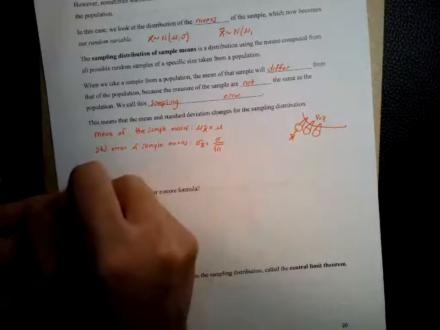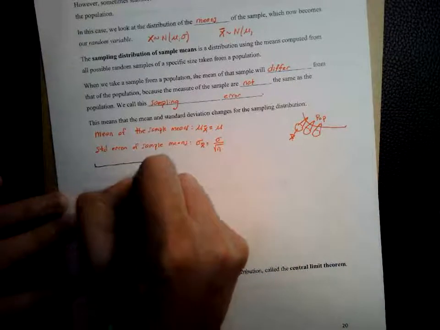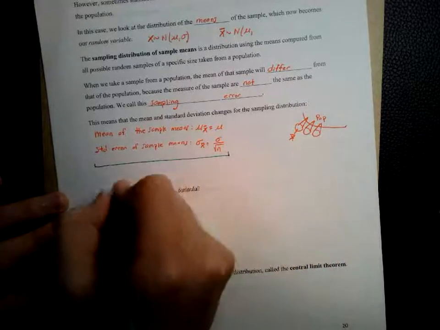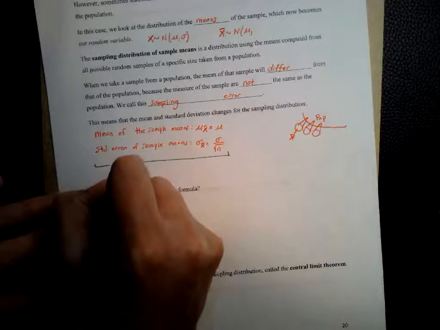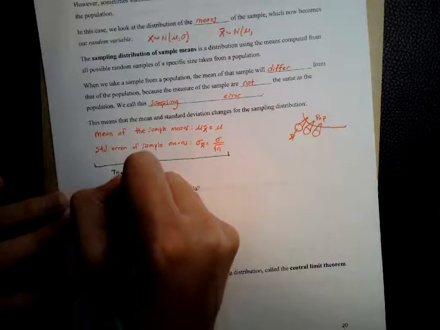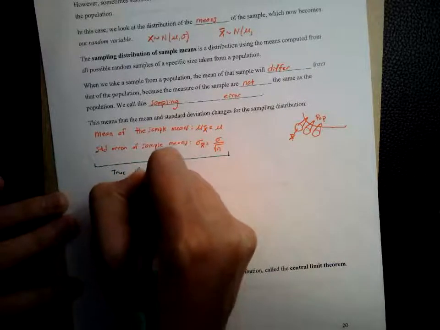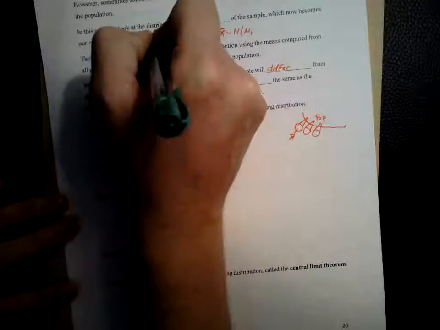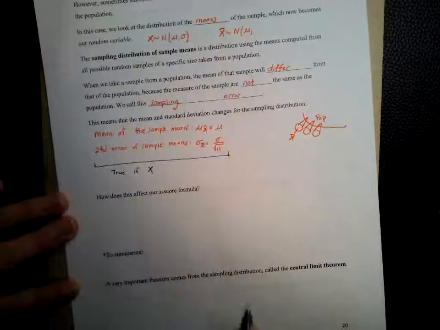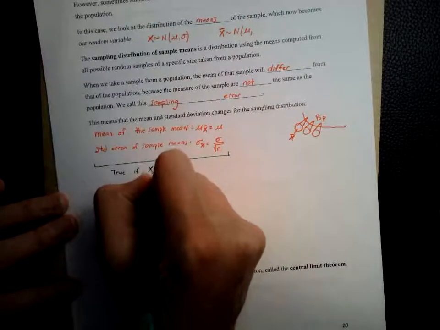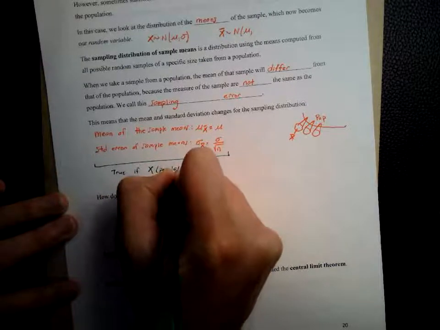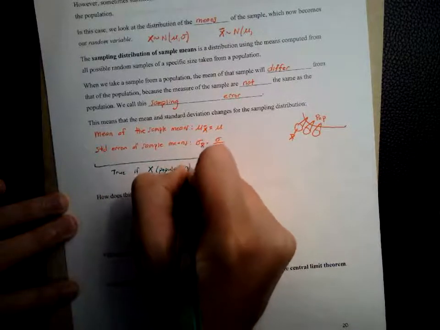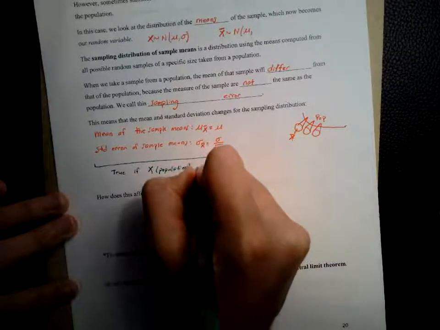And this is true if our random variable from the population, the x up here, is distributed normally.